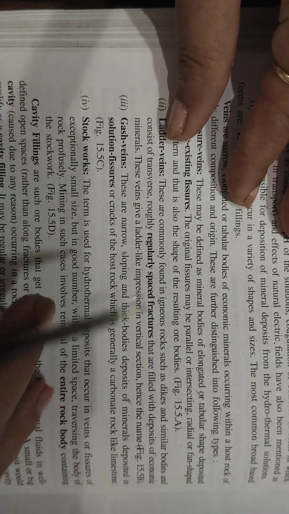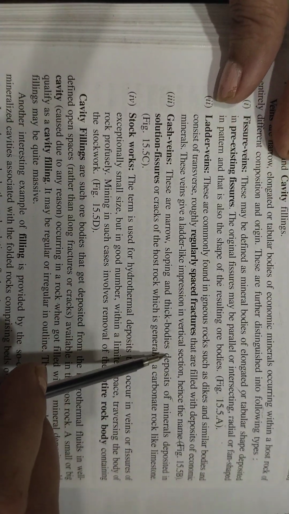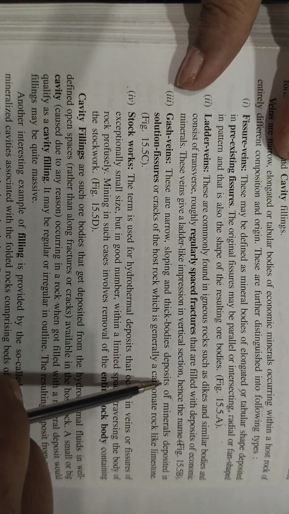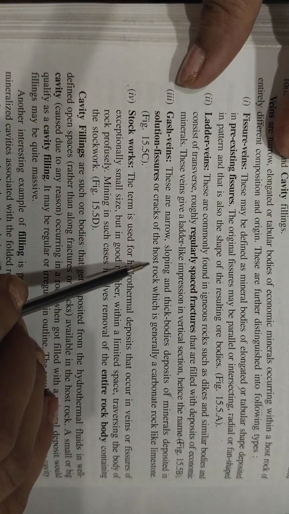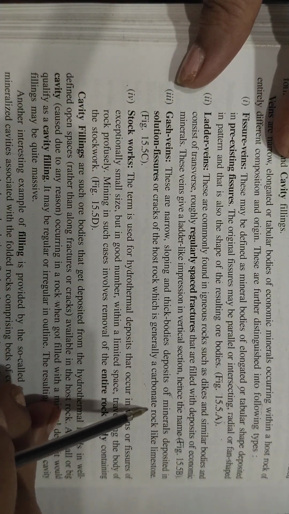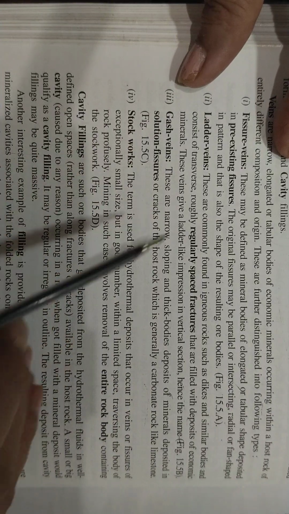Gash veins, these are narrow, sloping and thick bodies of mineral deposited in the solution fissures or cracks of the host rocks, which is generally a carbonate rock like limestone, in figure.